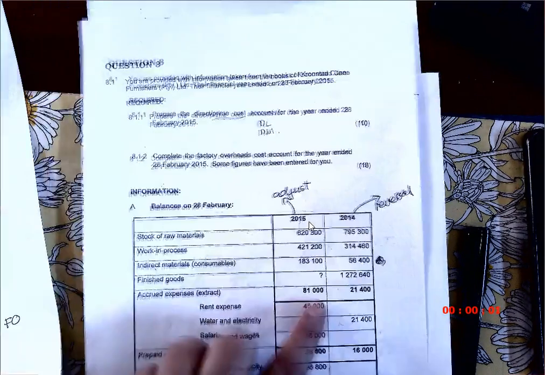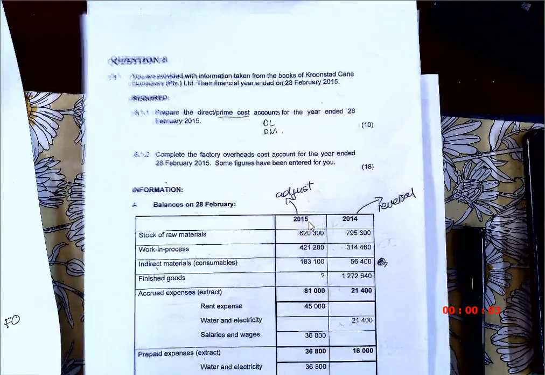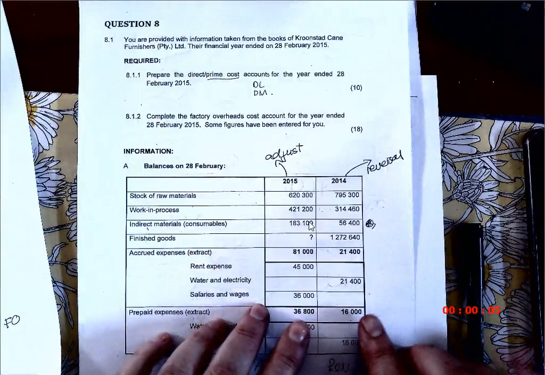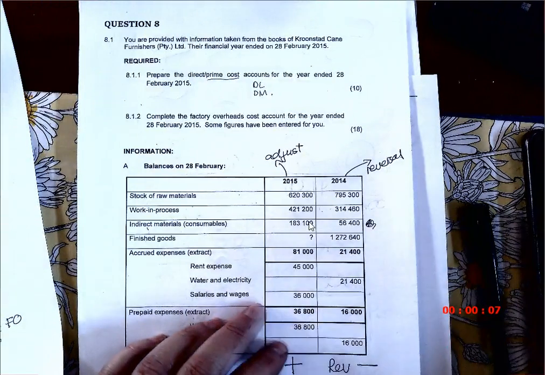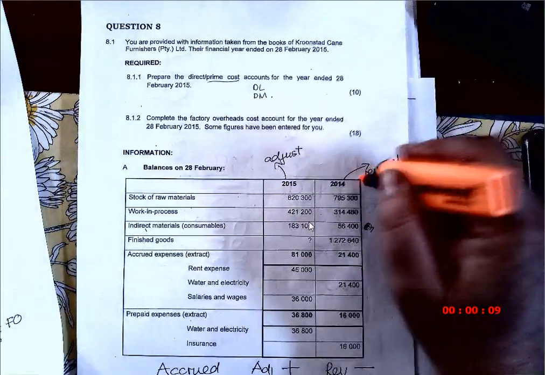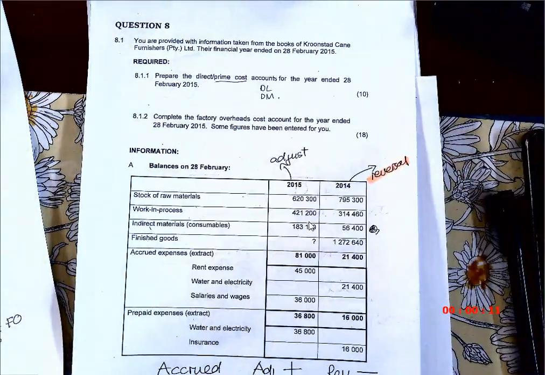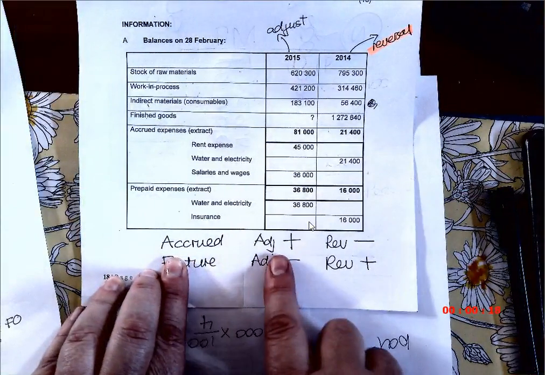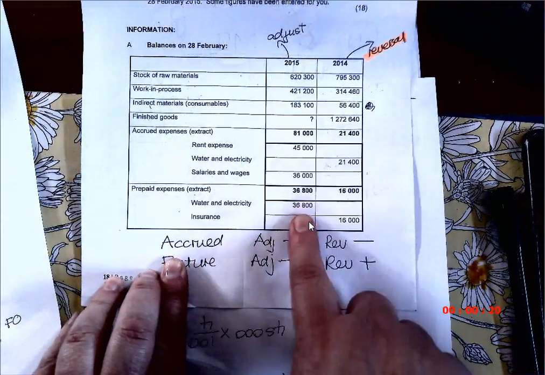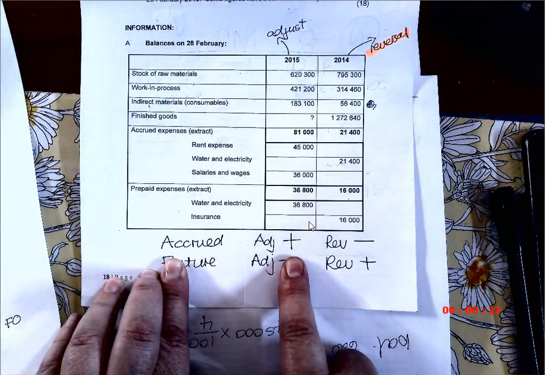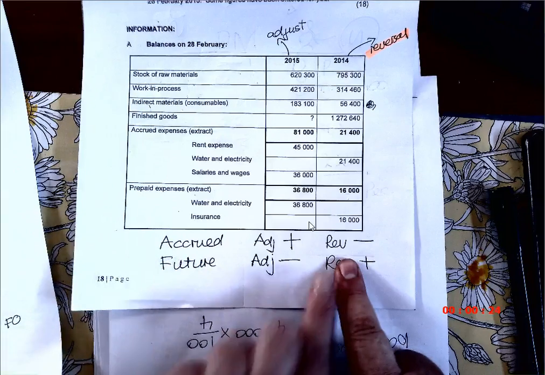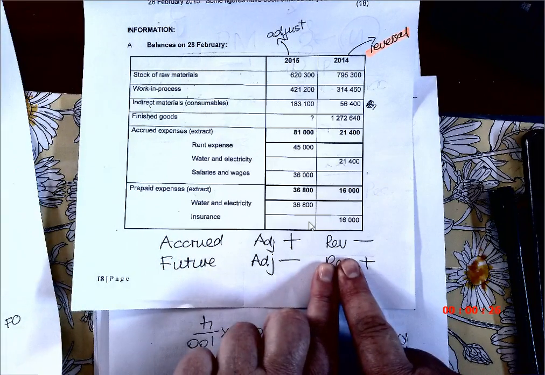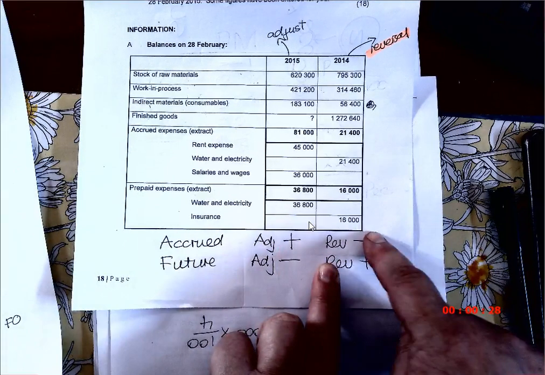This thing is I can see they give me adjustments for last year and this year. So if it's adjustments for last year, it means I need to reverse it. Okay? So if I look, please make a copy. If it's accrued and it's an adjustment, in other words, it's for this year, I will add it. But if it's last year's accrued and I reverse it, I'm also going to do the opposite.